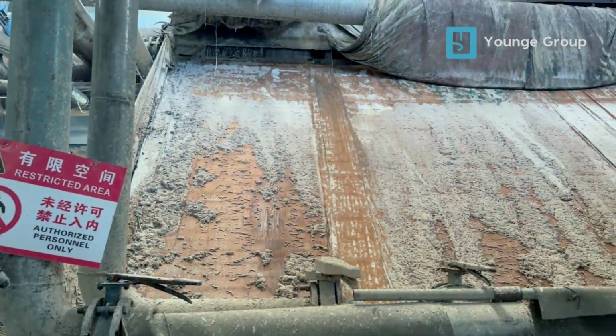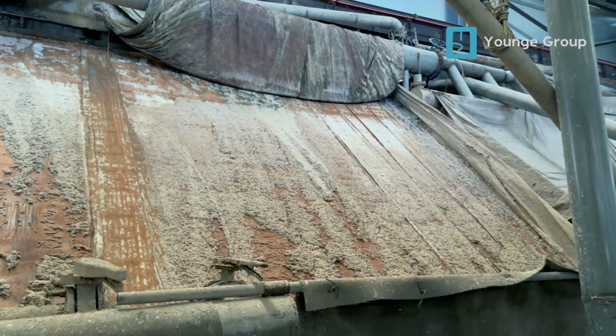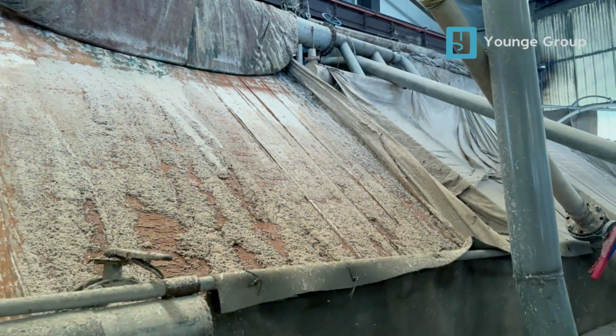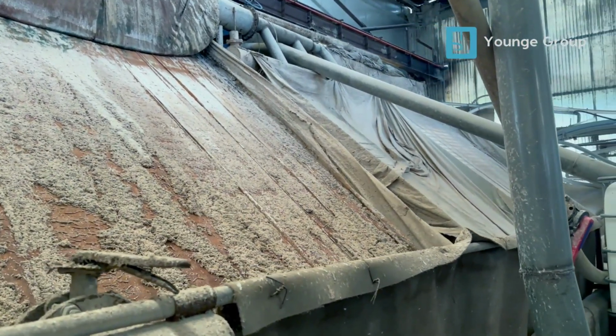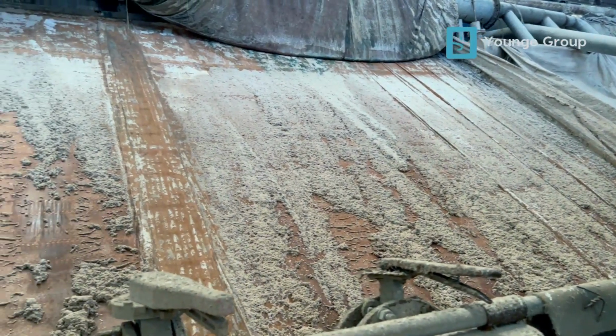Inclined screen is widely used in medium and small OCC pulping mills. The equipment does not require motor transmission and continuous washing, so equipment investment is low and operating costs are low.